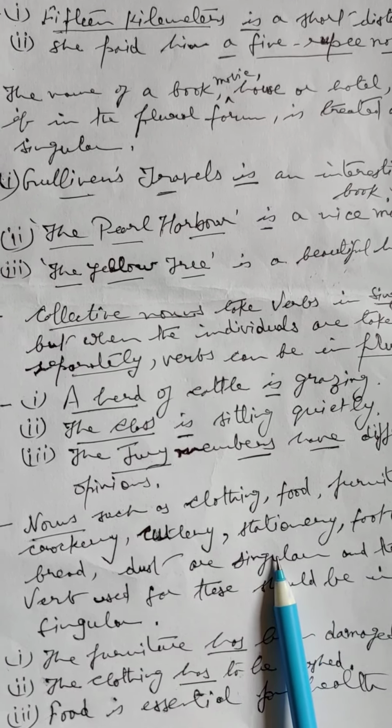The furniture has been damaged. The furniture could be in plural, so much furniture could be there, but in English we always use it in singular form. So many chairs, many tables could be there, we can call it furniture, but when we use the word furniture, we take its singular form, the furniture, and then we put the verb in singular number. The furniture has been damaged.